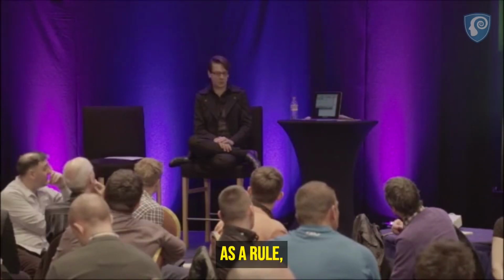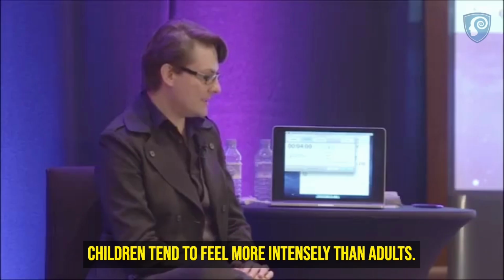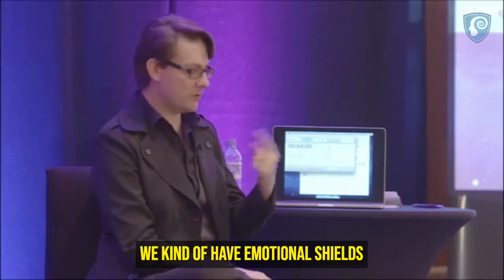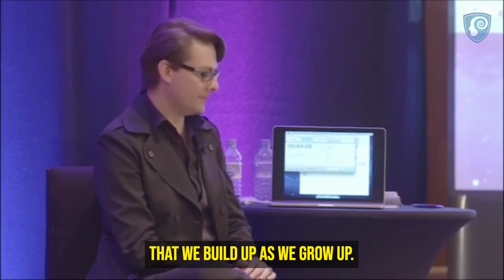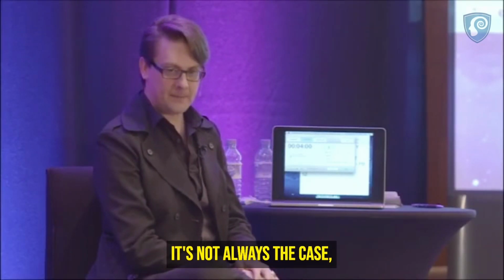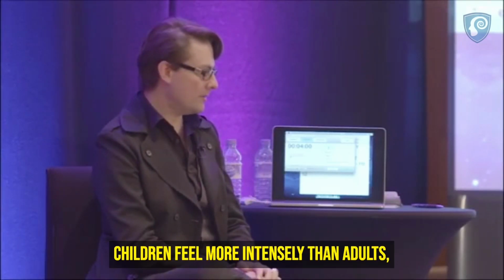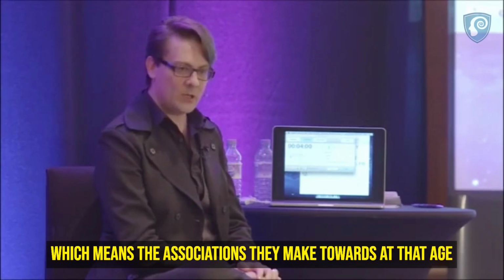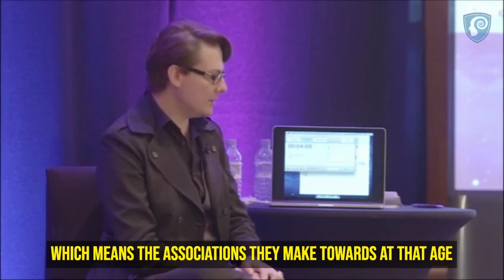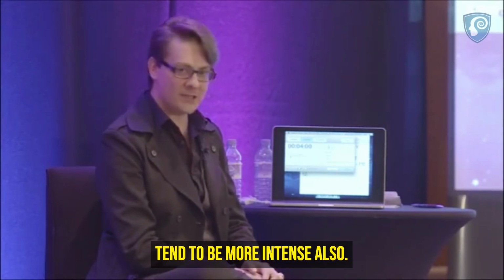Secondly, as a rule, children tend to feel more intensely than adults. We kind of have emotional shields that we build up as we grow up. It's not always the case, but as a rule, children feel more intensely than adults, which means the associations they make to words at that age tend to be more intense also. Does that make sense to you guys?